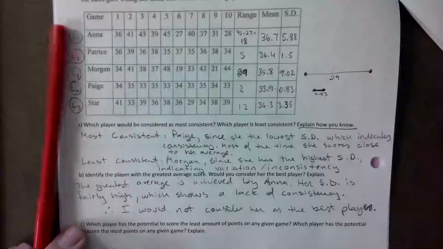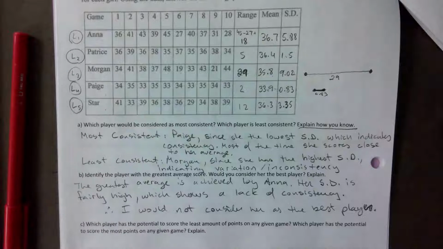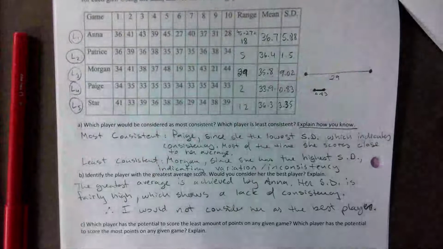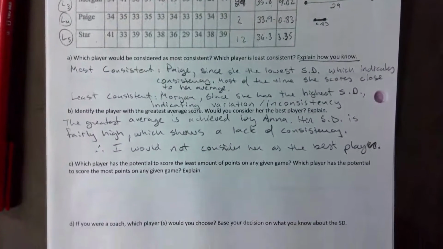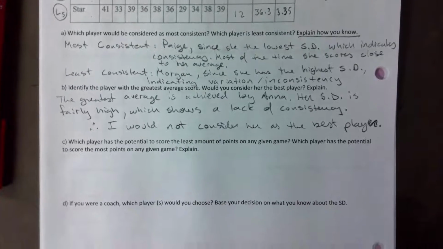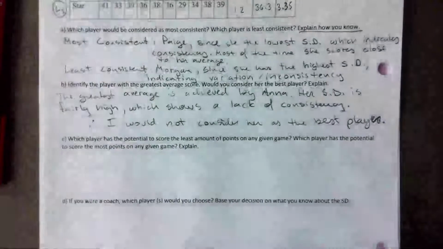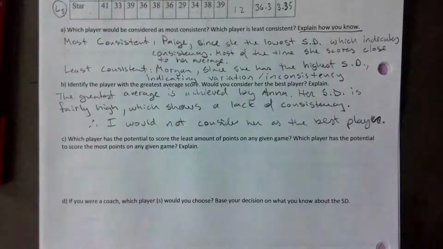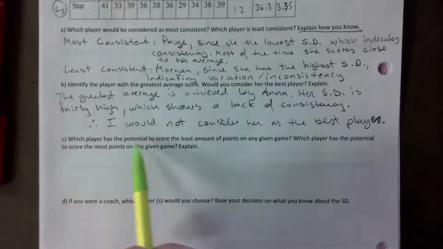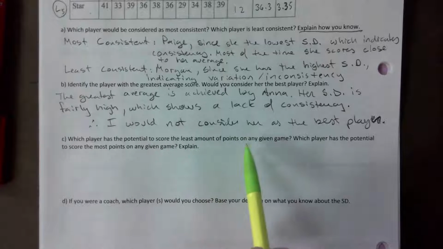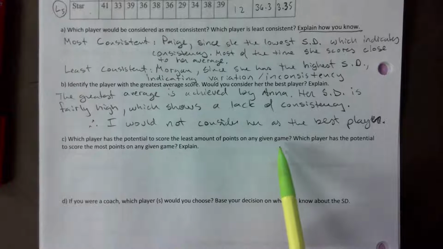Okay, and I know this is a little abstract, like we don't have footage of the player, okay? Sometimes there's a lot of reasons why players don't score well in a game, right? But if all we have is data points, that's what we have to make our decision on. Which player has the potential to score the least amount of points on any given game?